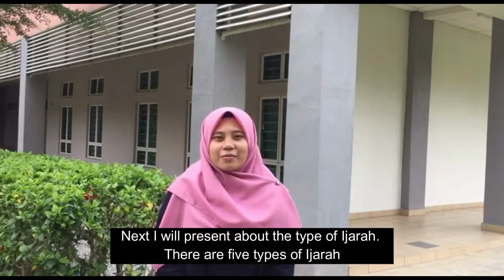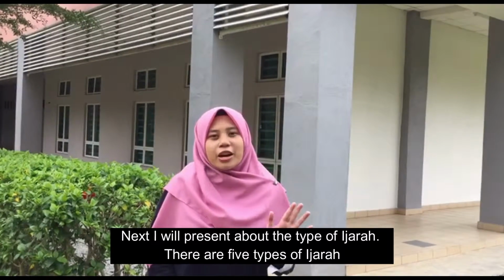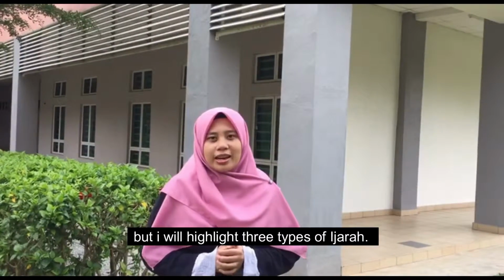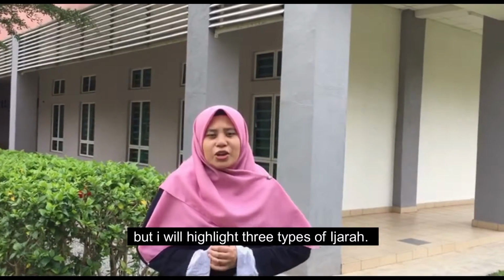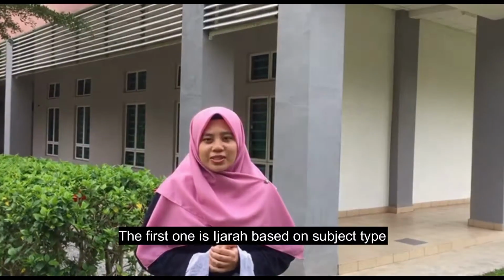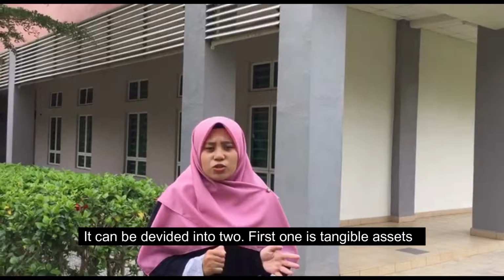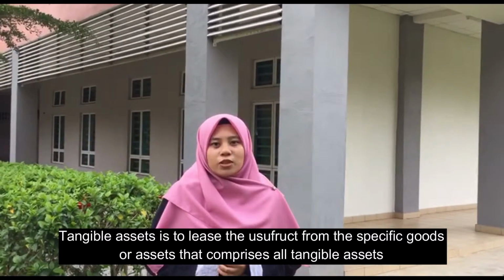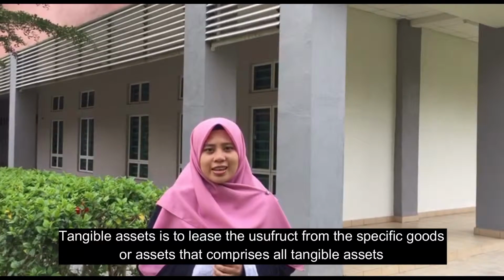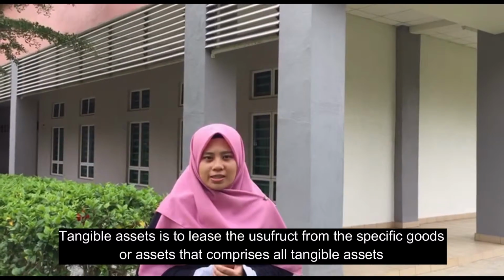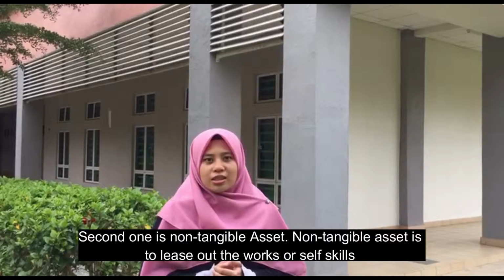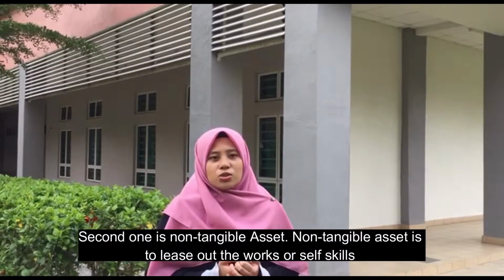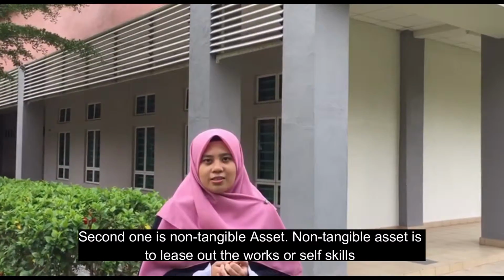Okay, next I will present the types of Ijarah. There are 5 types of Ijarah, but I will only highlight 3 types. The first one is Ijarah based on subject type. It can be divided into 2. The first one is tangible asset. Tangible asset is to list the usufruct from specific goods or assets that comprise all tangible assets. The second one is non-tangible asset. Non-tangible is to list out works or self-skills.